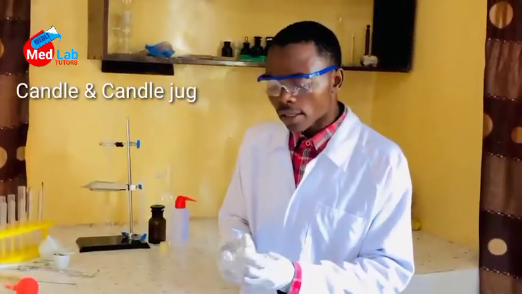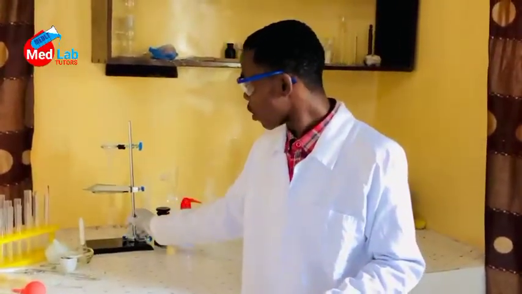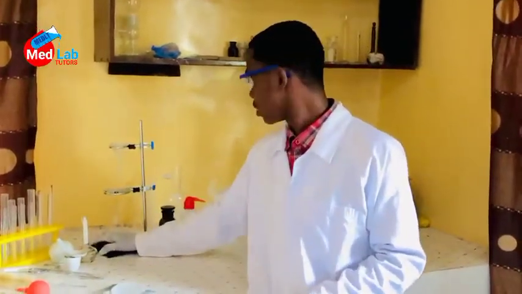You see this? This is a candle jar, and this is a candle. These two can be used in place of the Bunsen burner. It's a source of fire. It is used to give us flame where we are to heat certain apparatus.